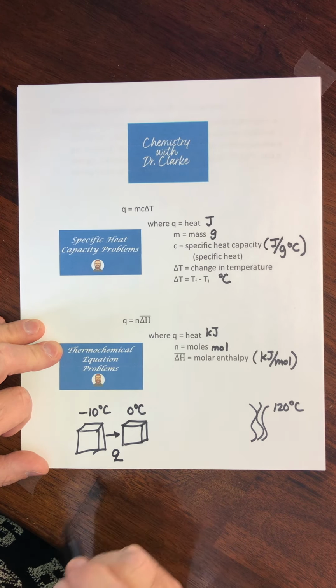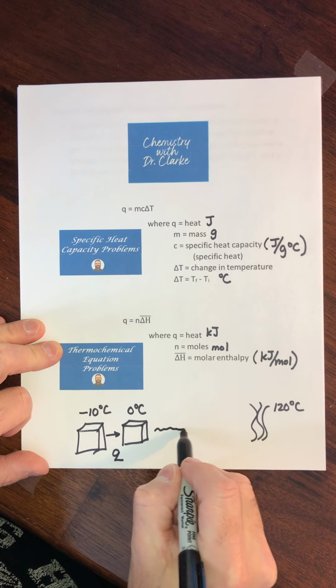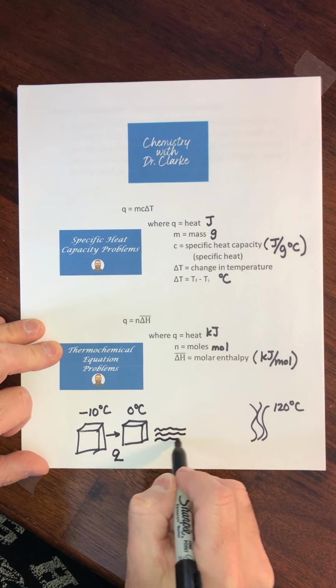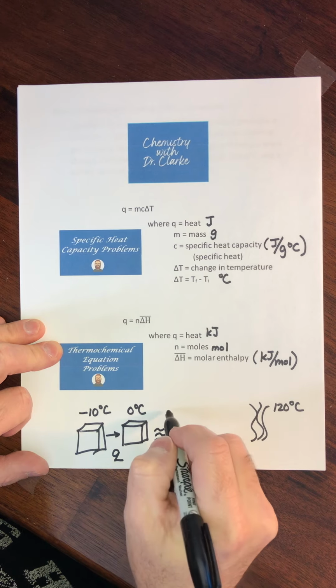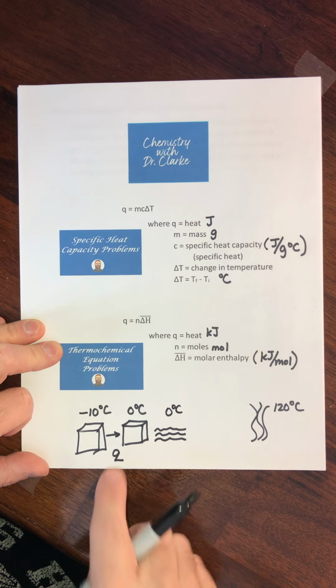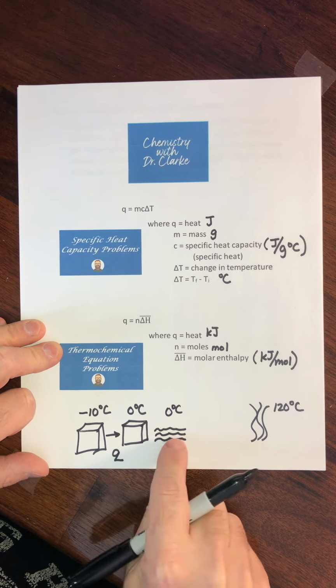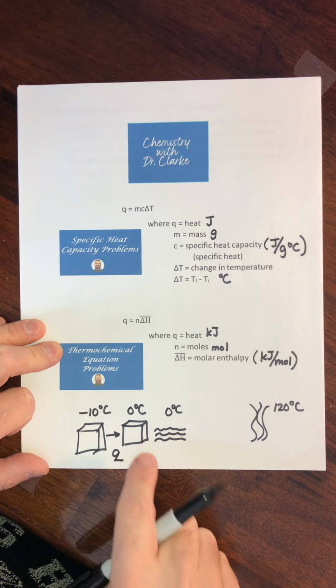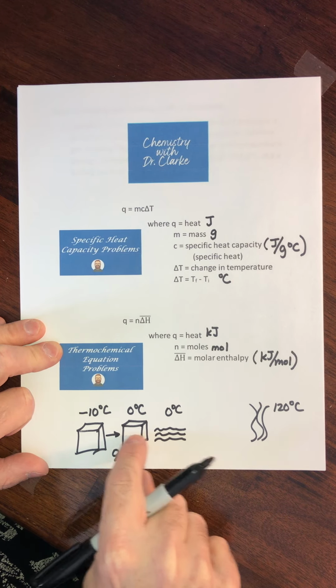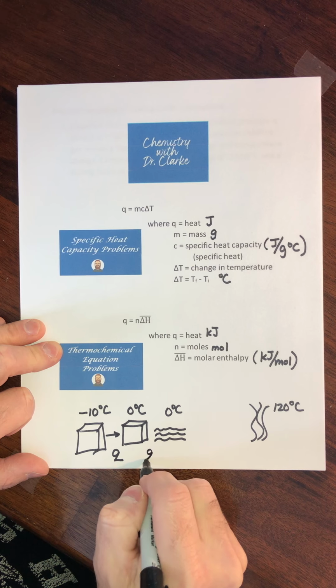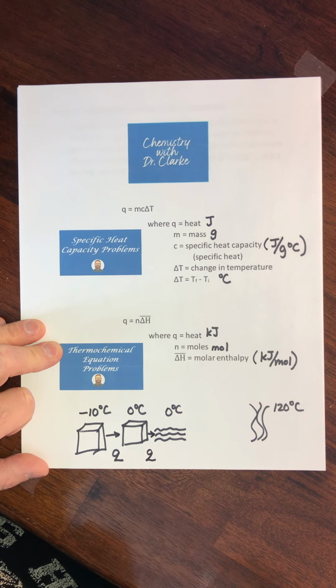Once your block of ice hits 0 degrees, then it'll actually melt. So then it'll turn into water. Now it's still going to be 0 degrees, right? When an ice cube melts, it'll go from 0 degree ice to 0 degree water. But you are changing it, right? You're going from solid to liquid. So you are going to have to put in heat to make that change.